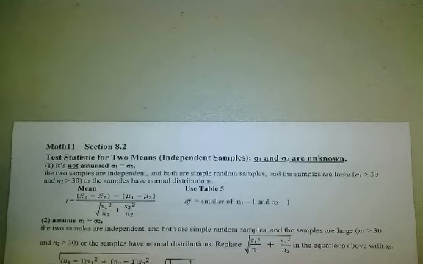In this section, we're going to again look at the hypothesis testing for two samples and their means, but this time the standard deviations are unknown. Last time we did know what sigma 1 and sigma 2 are. Now, there are two possibilities, and the equations are slightly different depending.